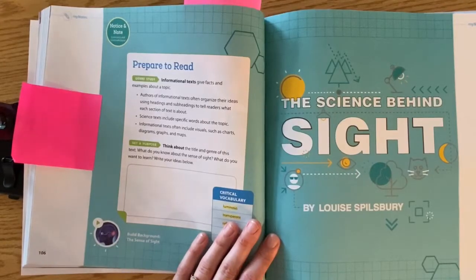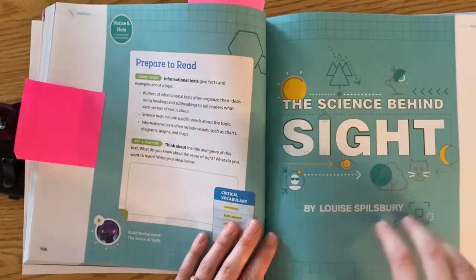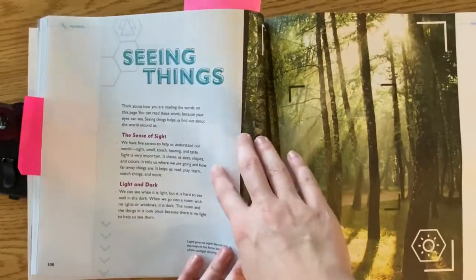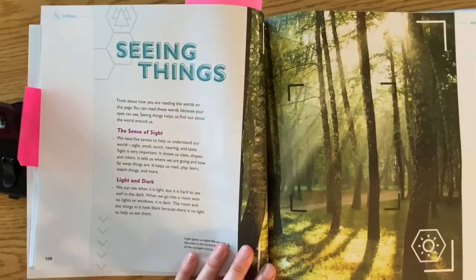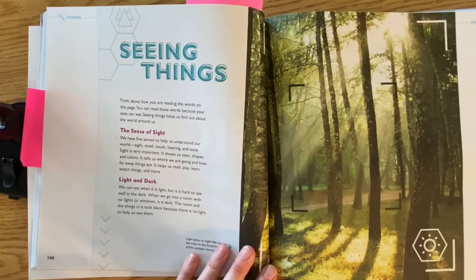Informational texts often include visuals such as charts, diagrams, graphs, and maps, and we will talk more about that this week as we learn about those things, but this text is full of those. So we are reading The Science Behind Sight. Seeing things. Think about how you are reading the words on this page. You can read the words because your eyes can see. Seeing things helps us find out about the world around us.